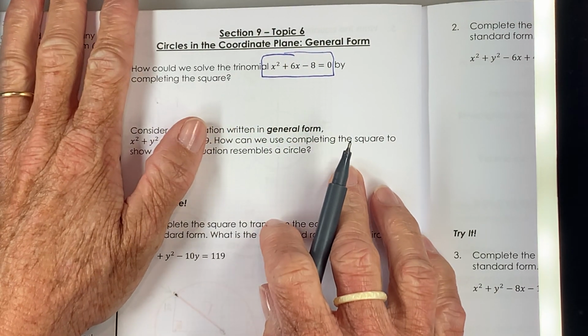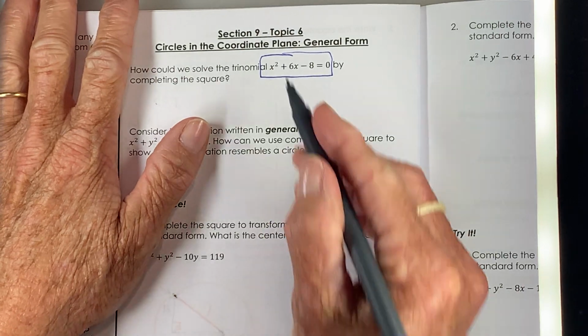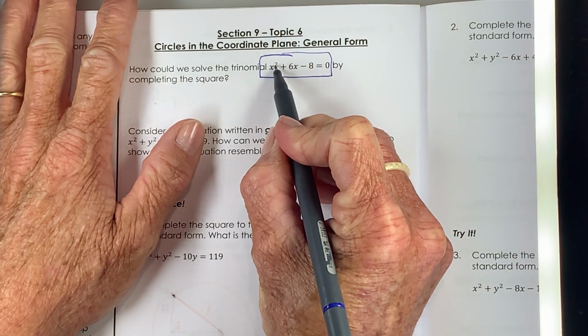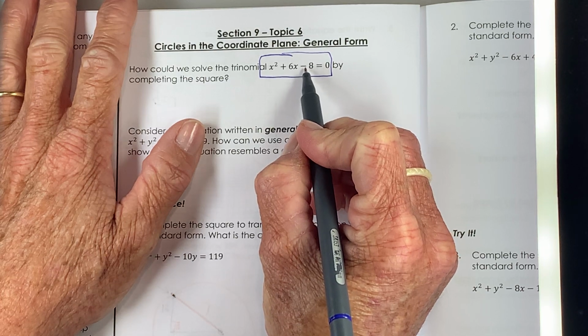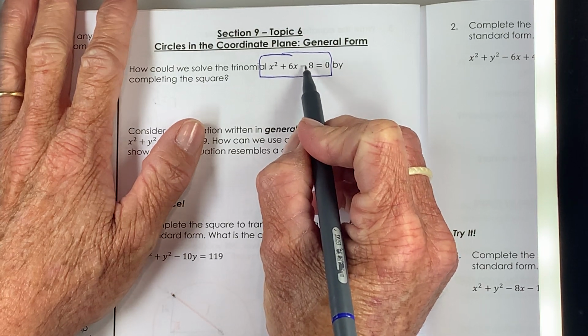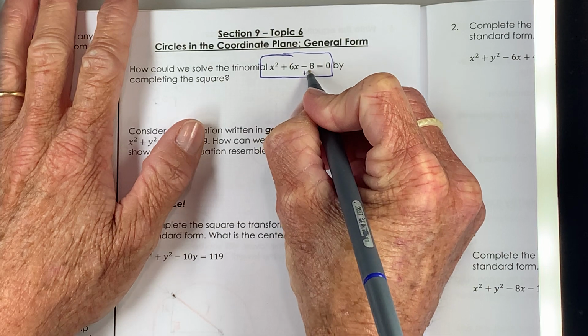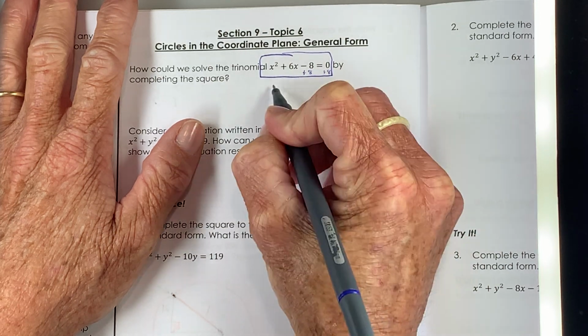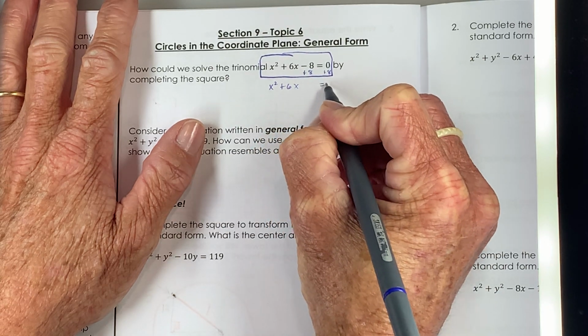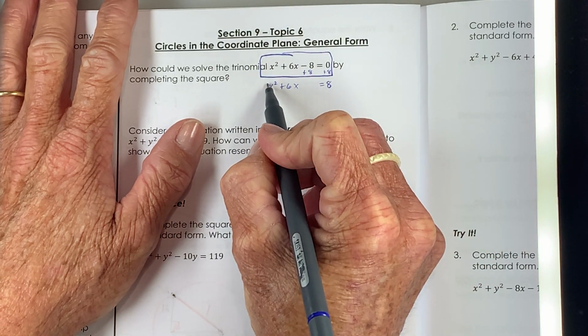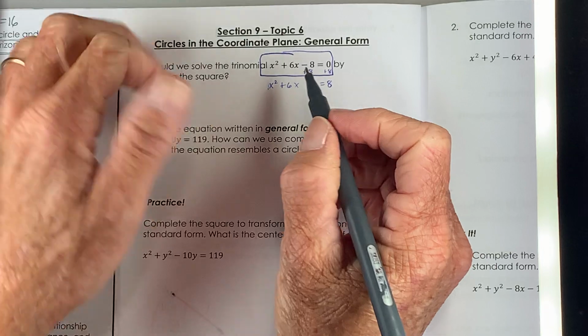I'm not going to go through all the steps. I'm just going to go through the beginning. It starts with a perfect square. X times x would give us x squared, but it doesn't end with 1. Our c value is not a perfect square. So we could move c to the other side, and we have x squared plus 6x equals 8. Because this is a 1, that's what we want.